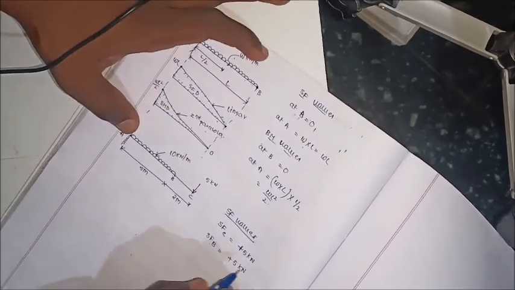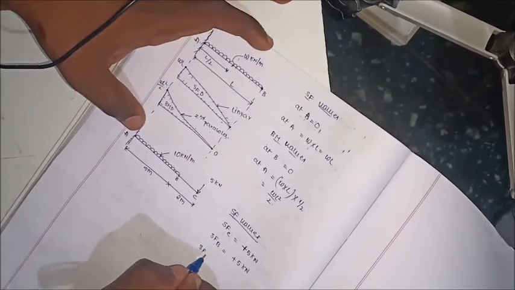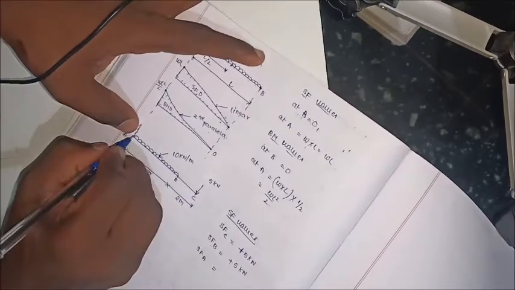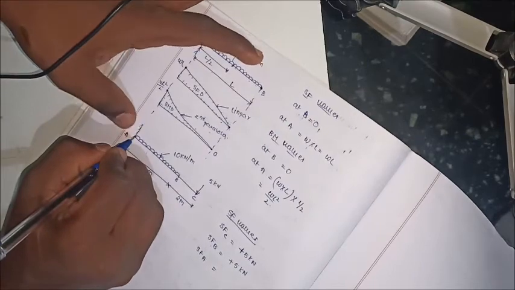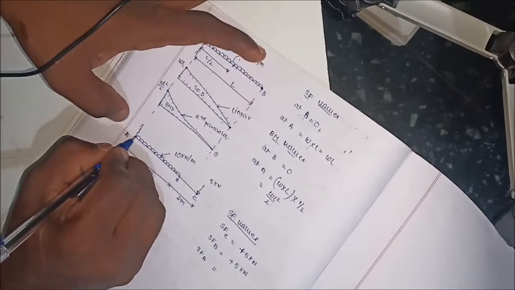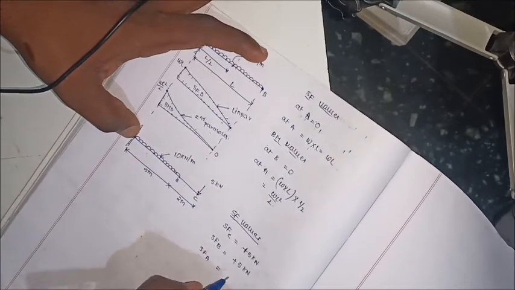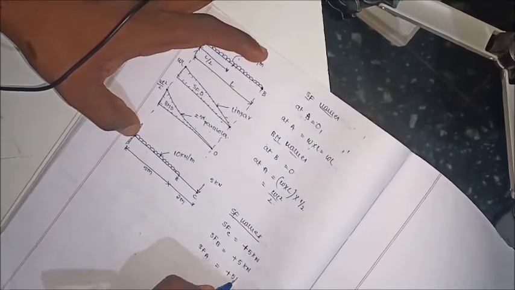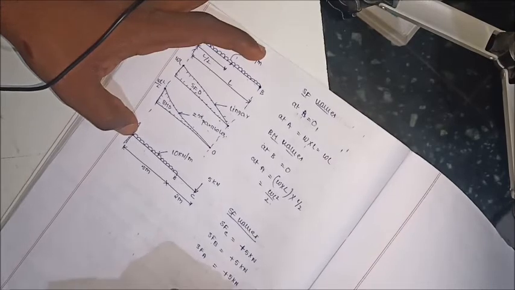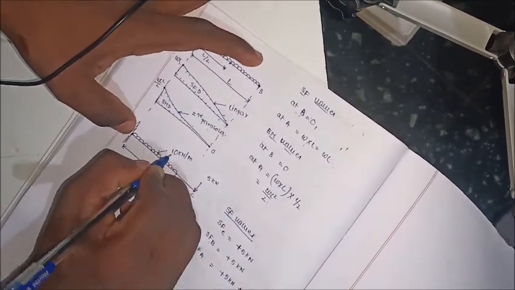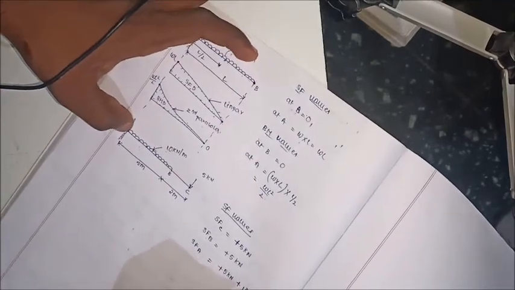In the same way, SF at A. At the section right of A, the intensity of loads is 5 kilonewtons plus the UDL load.